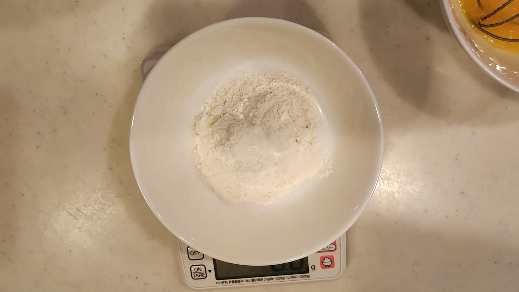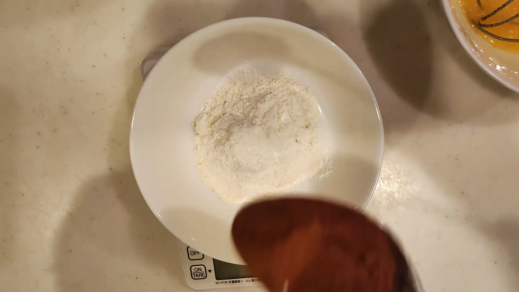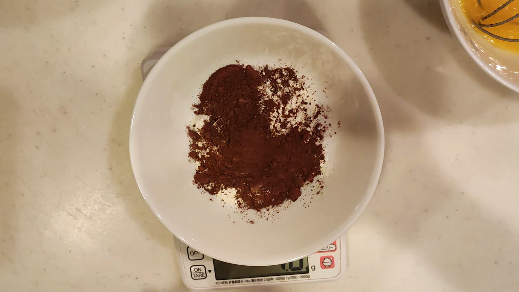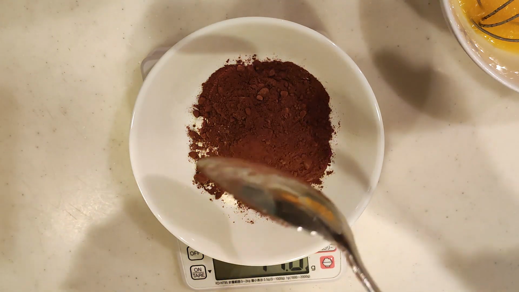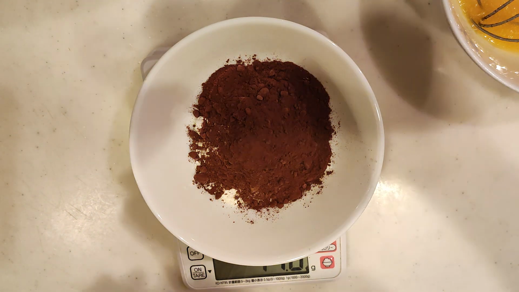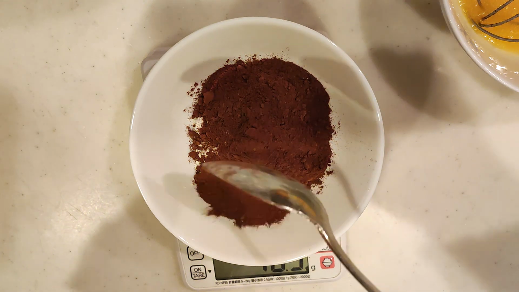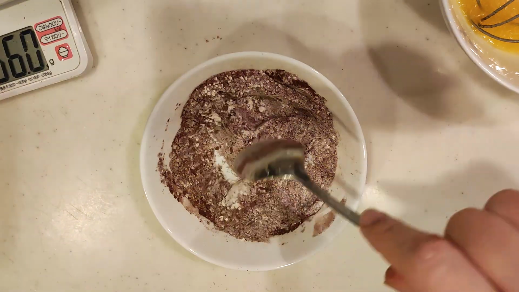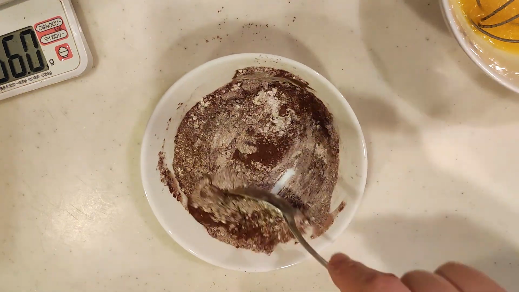Next thing is cocoa powder, which I had just enough of. Also, the instructions tell us to sift these powders, but I decided not to because it's just too much work and I'm lazy. I think it'll be fine. You don't really have to sift stuff. And here it is all measured out.